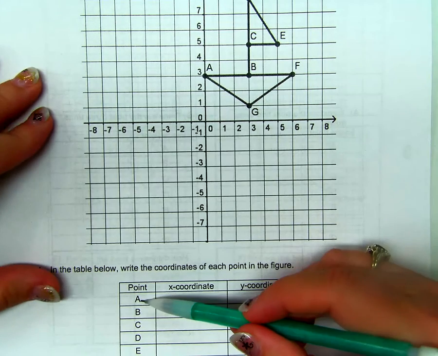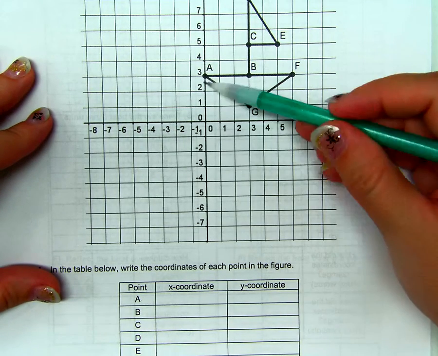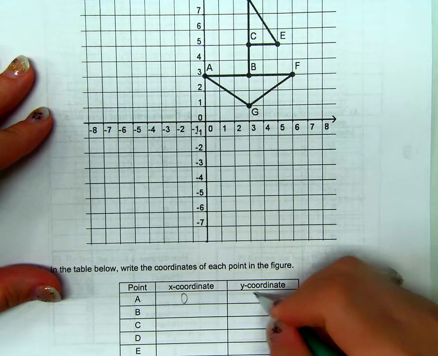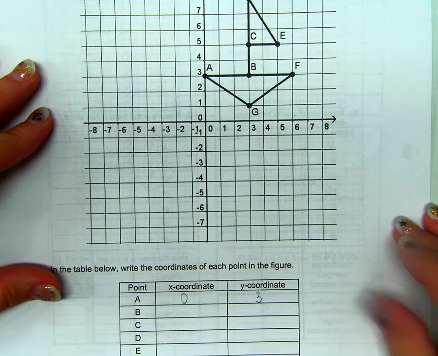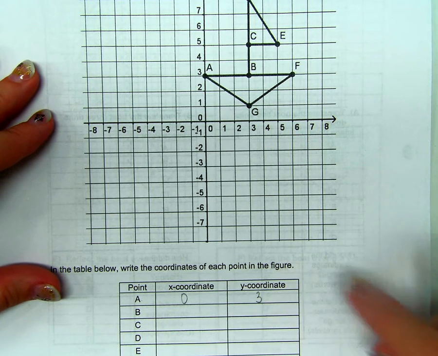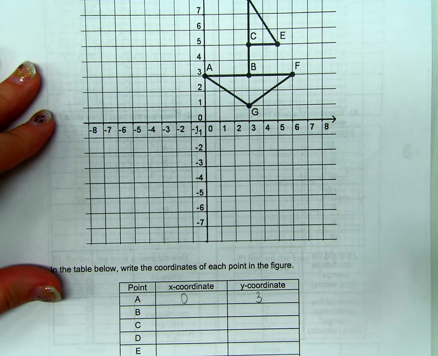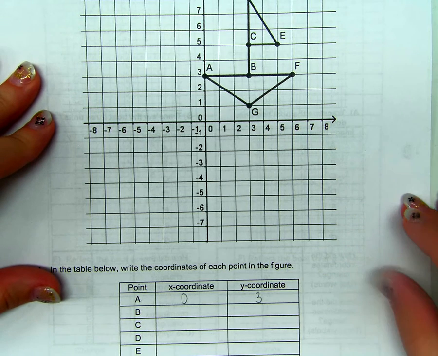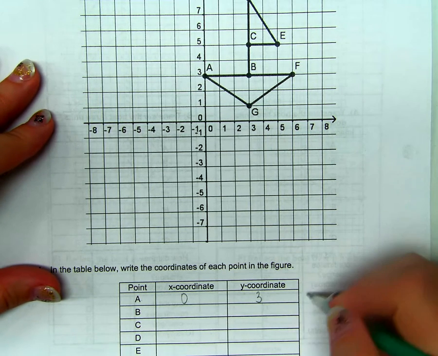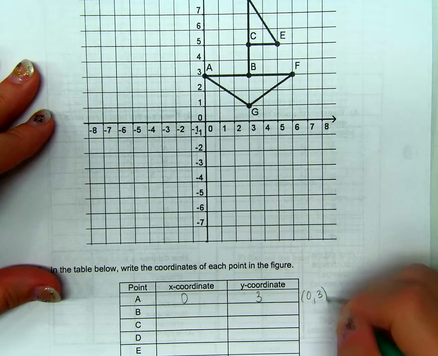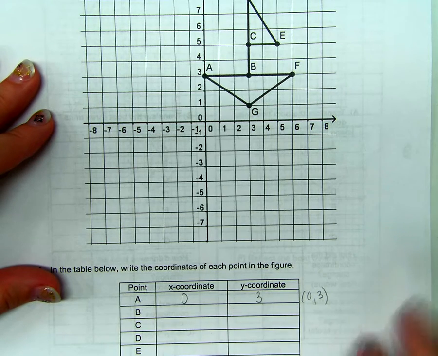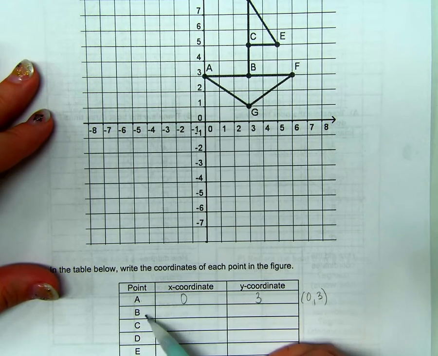So where is point A? (0, 3). Excellent. Now, is that how we normally write coordinate points? No, we usually write (0, 3). Okay, so is everybody okay just separating them like this? Okay, what about coordinate point B?